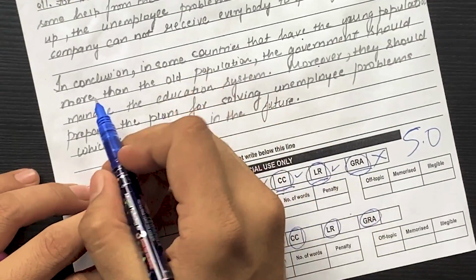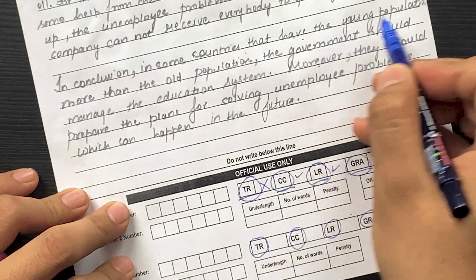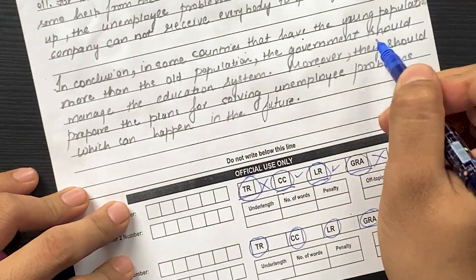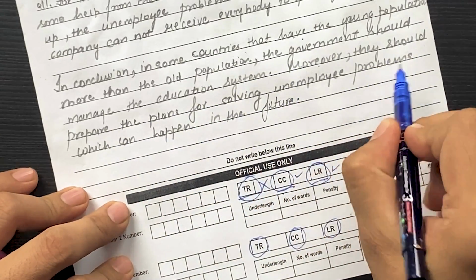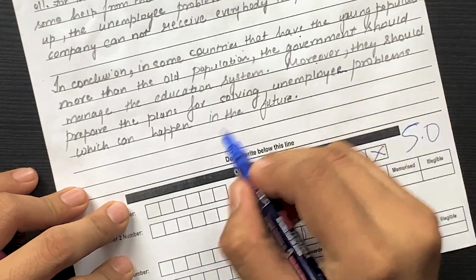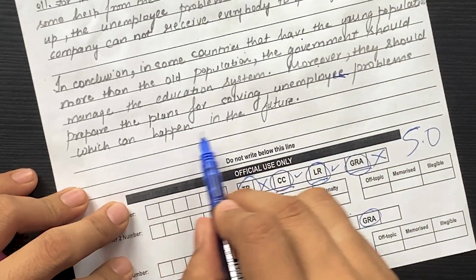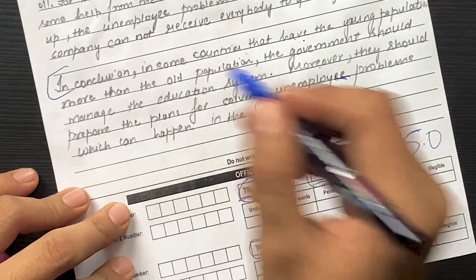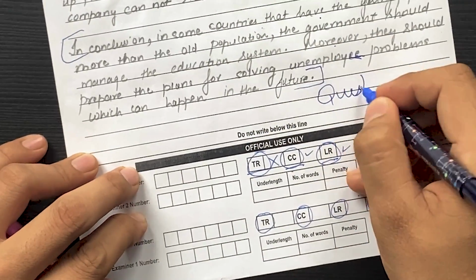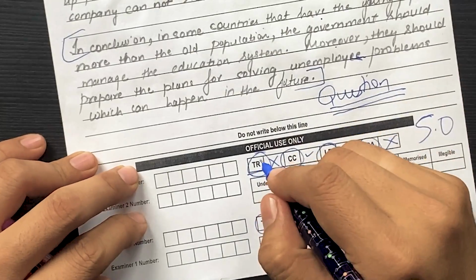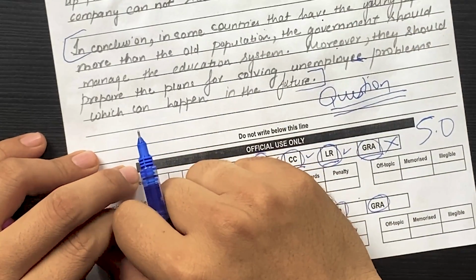Right, let's have a look at another one. "In conclusion, in some countries that have the young population more than the old population, the government should manage the education system. Moreover, they should prepare a plan for solving unemployment problem, problems which can happen in the future." Again, the same problem. This person went in a different direction. Rather than talking about old versus young in countries, they started talking about education, and they just took it to the next level. So I would suggest everyone please read the question properly, understand the question, and then move forward. If your lexical resource is weak, your grammar is weak, work on that.